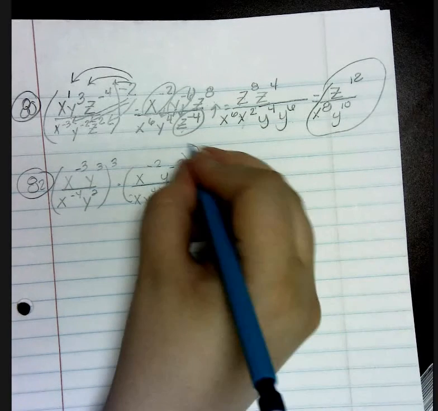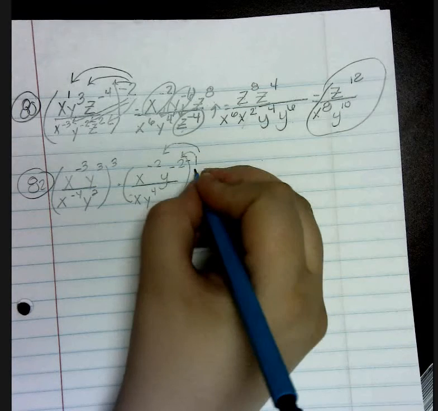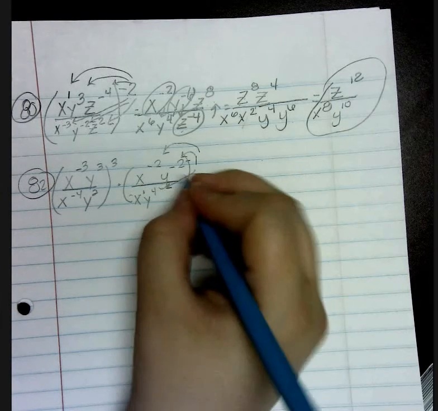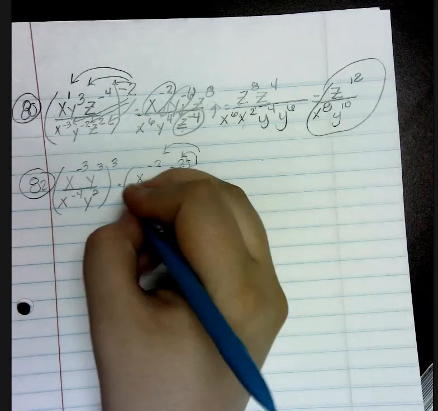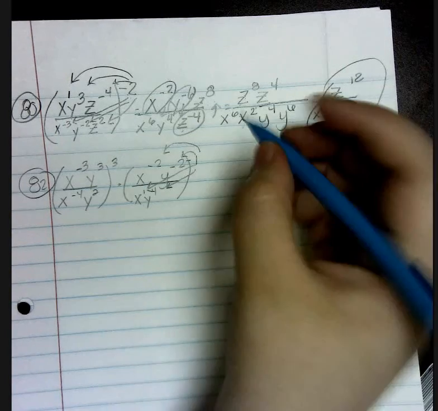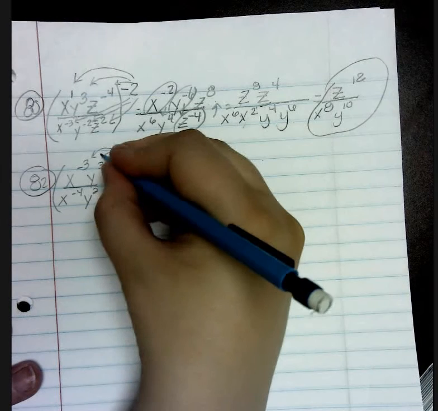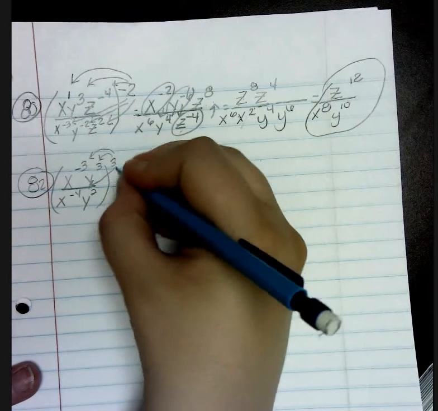So the negative 1 is going to be distributed into all of my exponents inside of that set of parentheses. And this 3 will be distributed into all of the exponents inside of this parentheses.